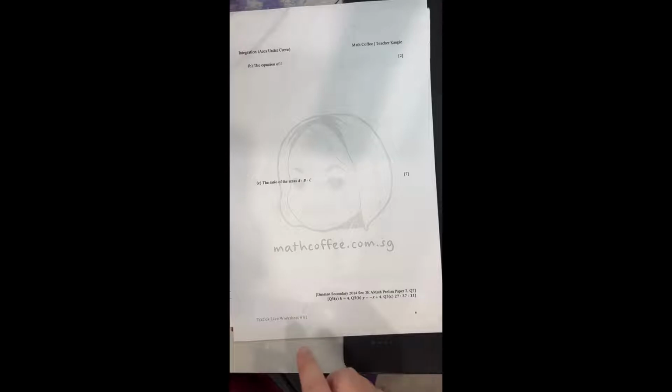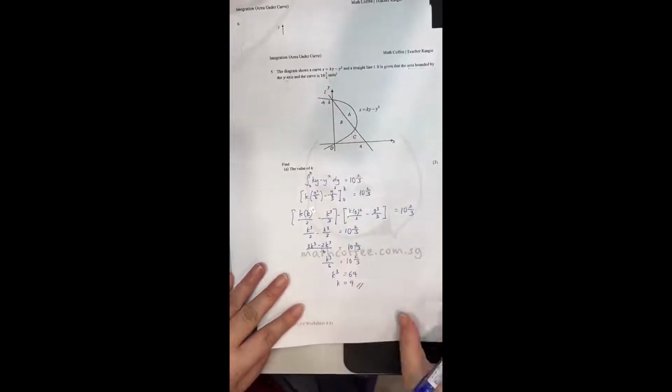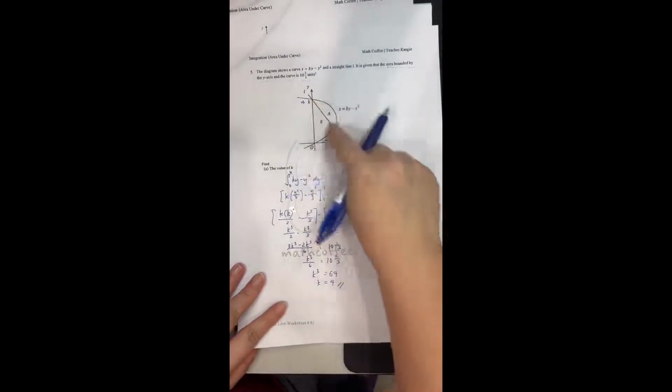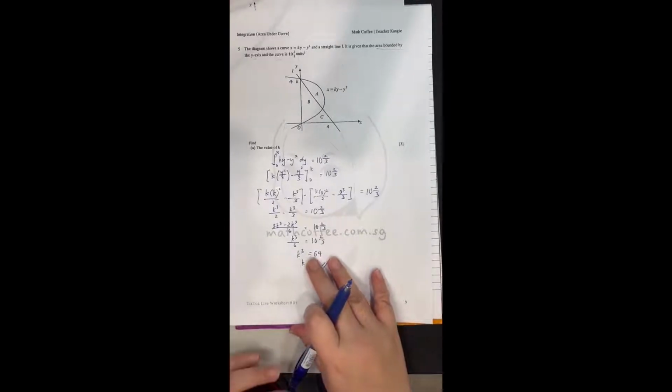Now they ask you to find the equation of L. So since I already know my k is 4, so I'm going to just put here 4. So now they're asking you to find the equation of this line. So equation of the line, how do you do? Equation of line, you always need to find the gradient and then see one point on the curve, right? Or one point on the line.